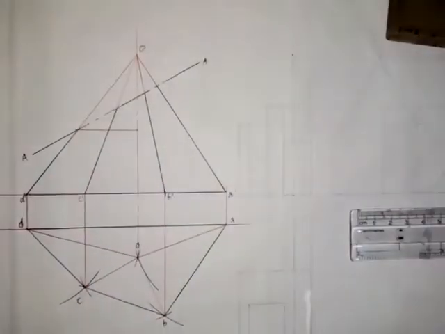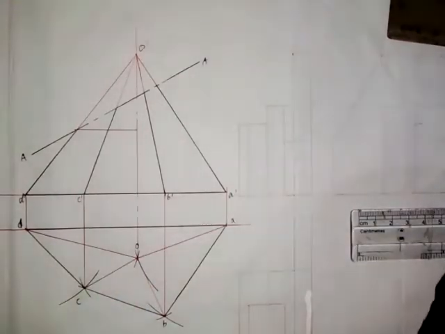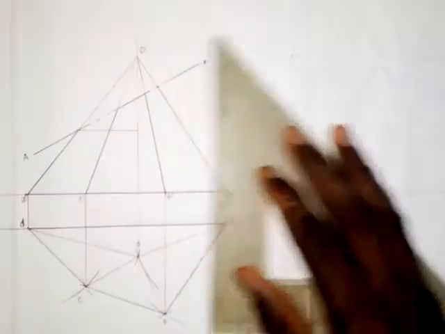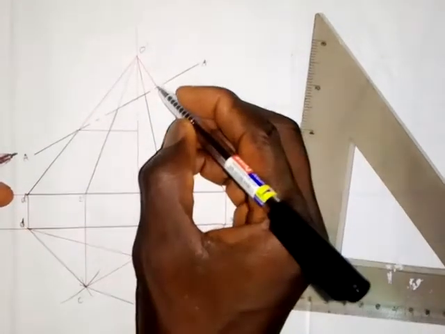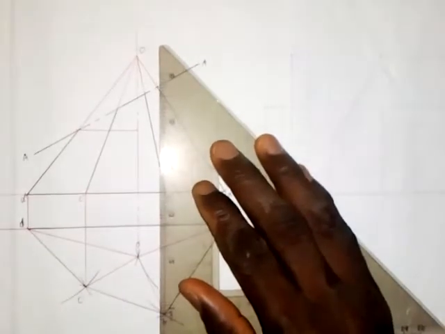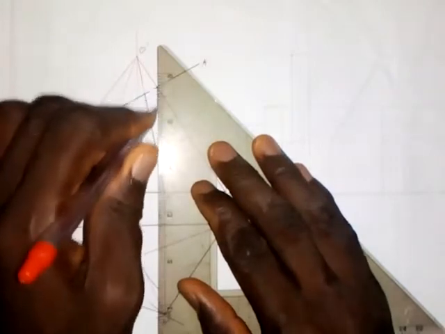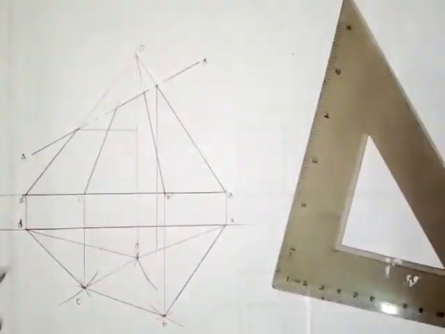Now we have drawn the front elevation. The next thing that we are going to do is to draw the surface development. But before the surface development, we need to draw the complete plan. That's the first question. To draw the complete plan, from this point on line A prime, I will draw a vertical line like this, touching line A at this point.